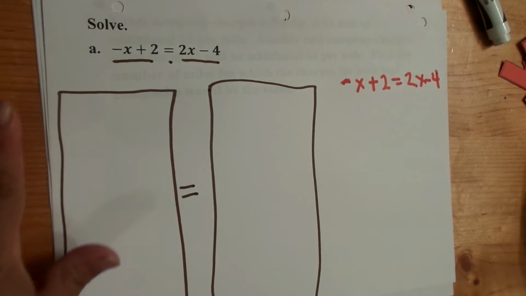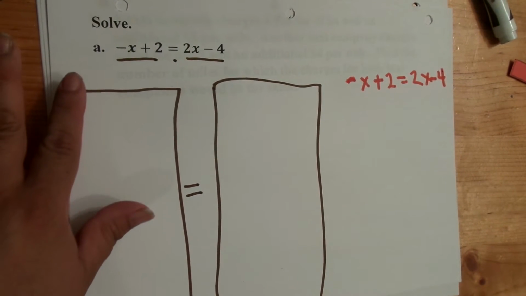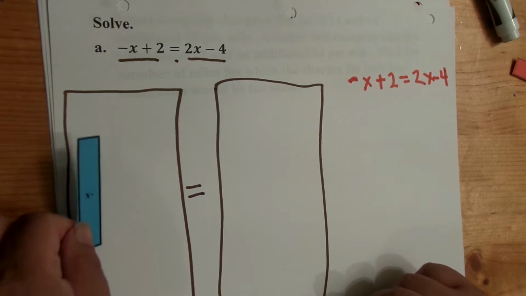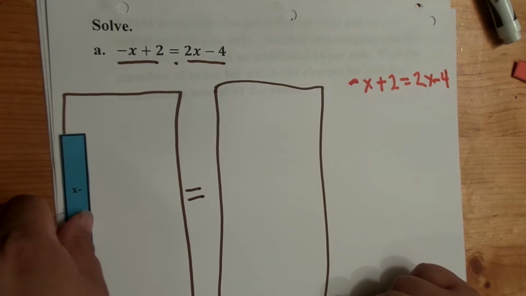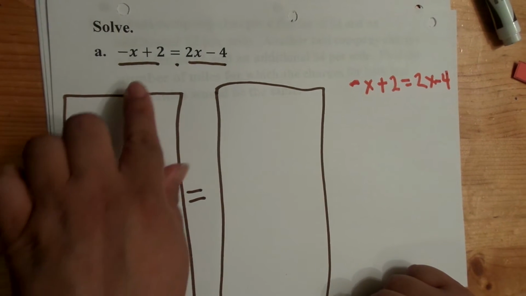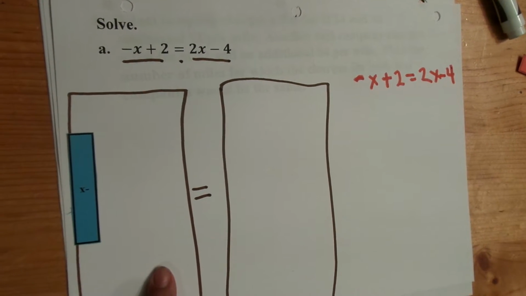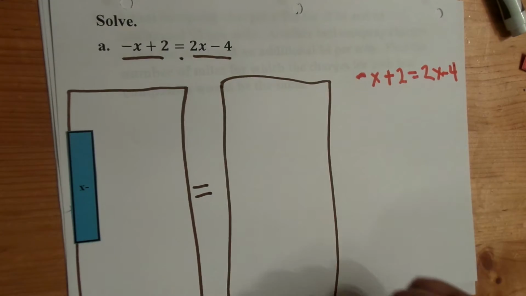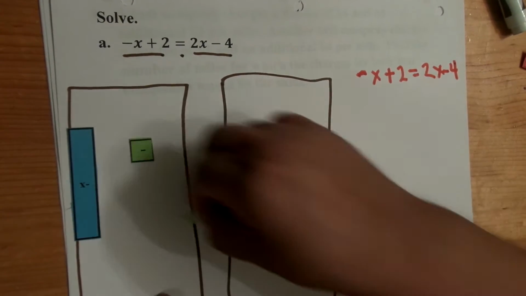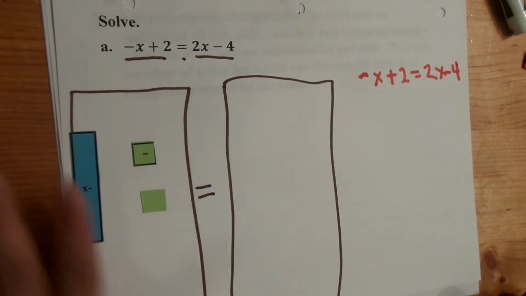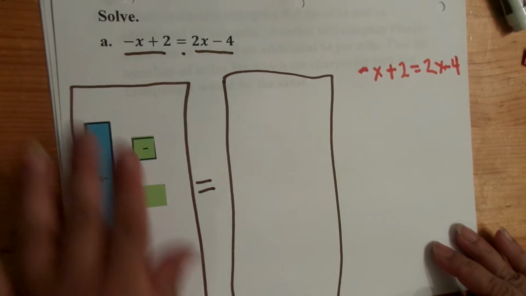What we're going to do, we're going to put a negative x, which is a blue tile. We also have a constant of 2 on the left side. So we're going to put 2 green tiles, 1, 2. This display represents the left side.